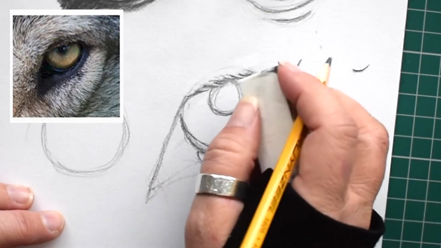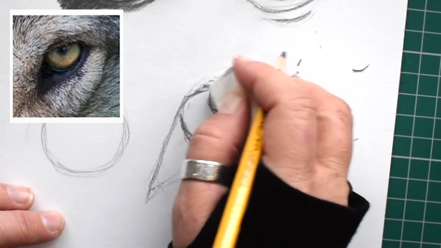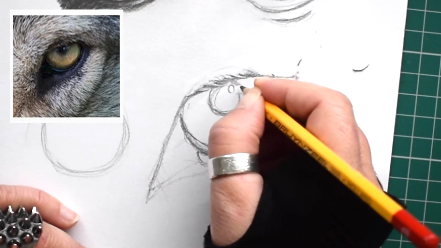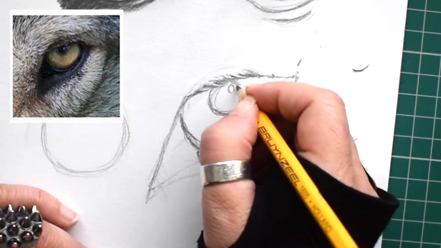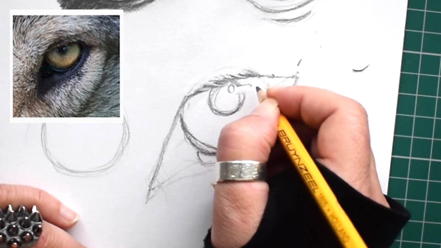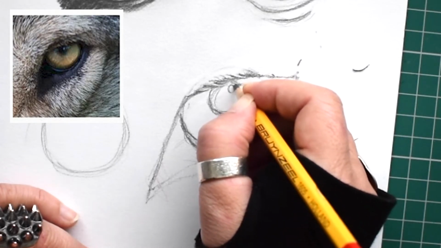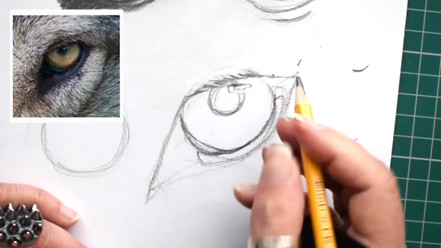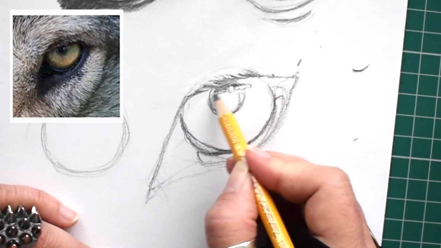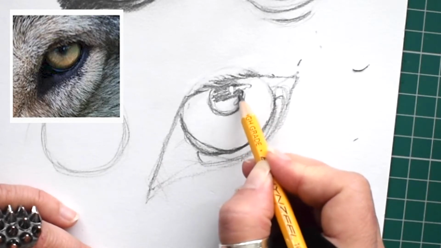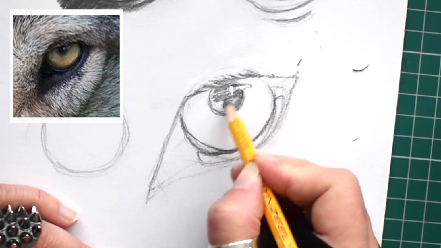Do we have a reflection? Teeny tiny little reflection. So we've got one in the pupil there, and maybe a slight reflection here. Not as prominent as the tiger. And then we can just go ahead and colour in that pupil, keeping the reflected areas clear.